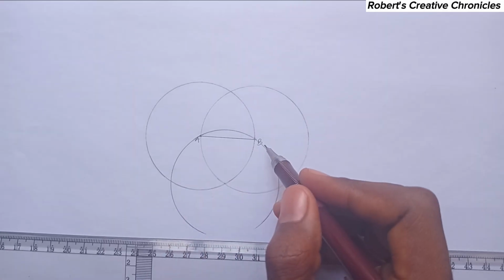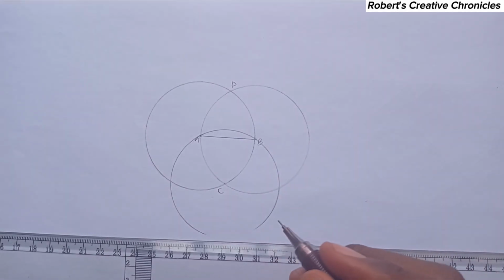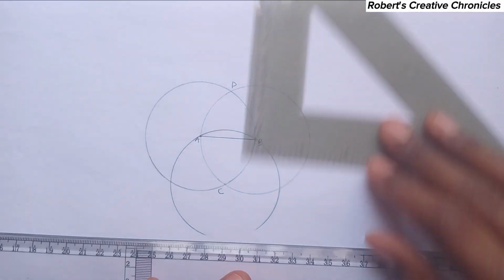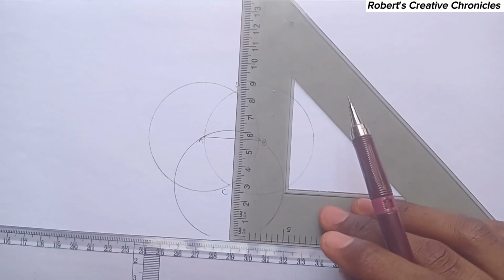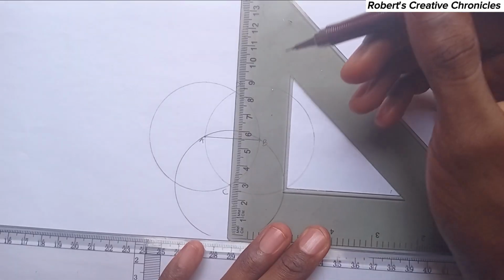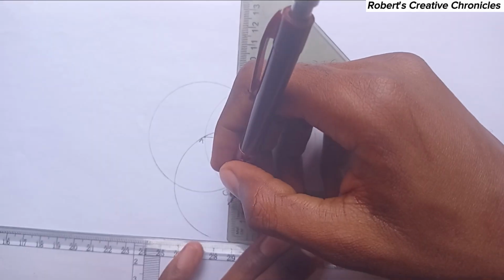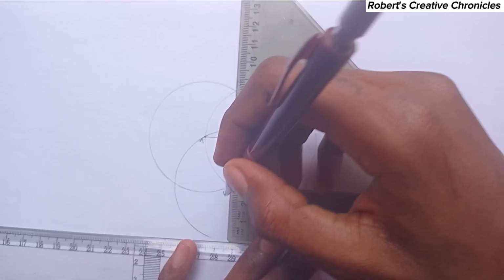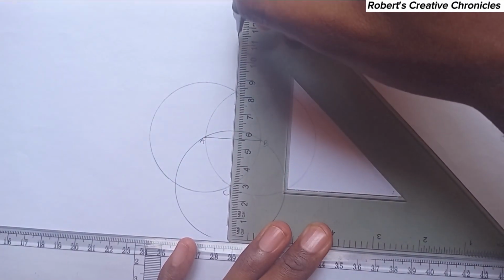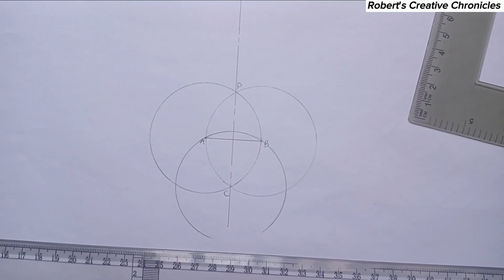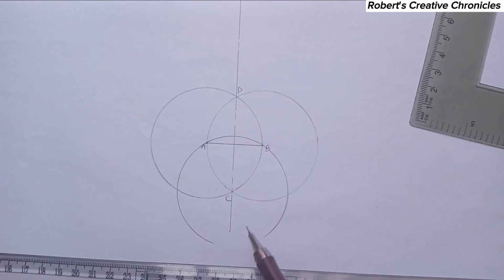So this point is A and B. So I'll call here C, here D, so then we'll join C and D. We'll join with the center line. Now we have joined C and D.